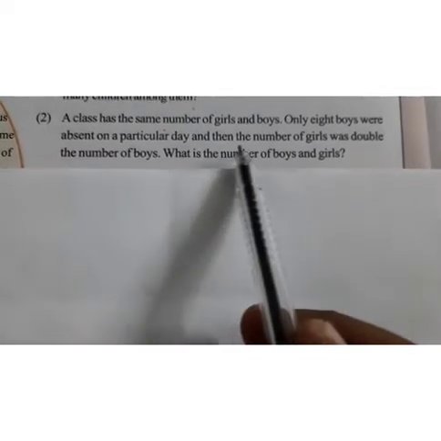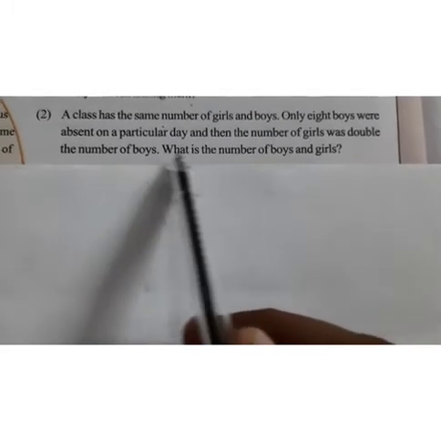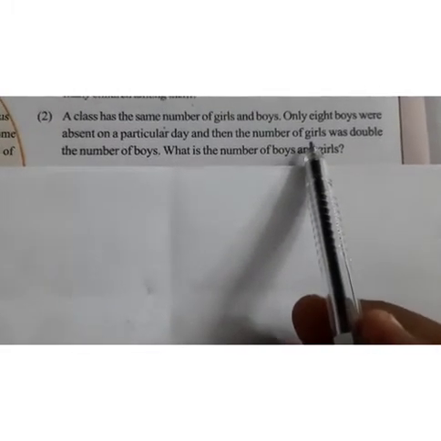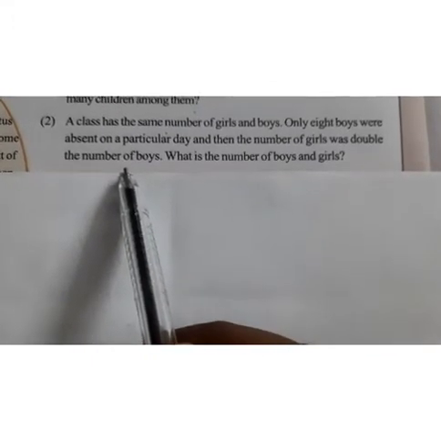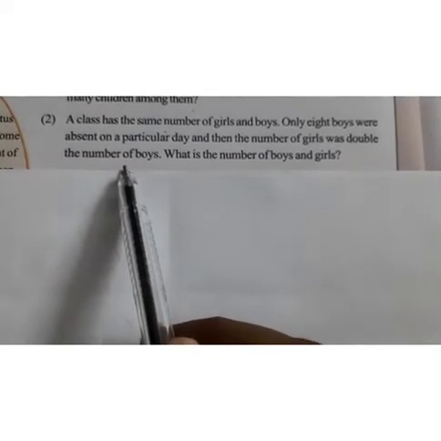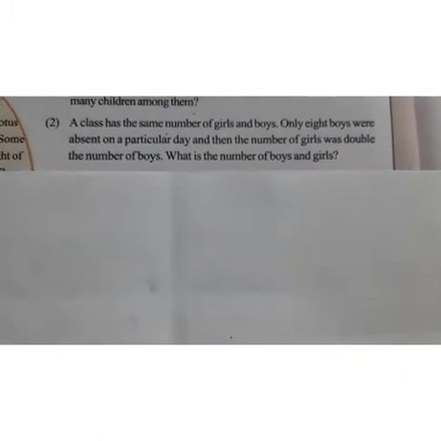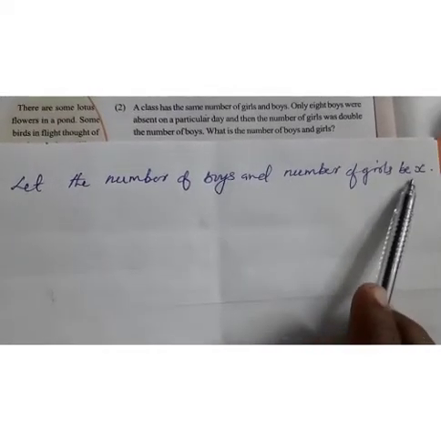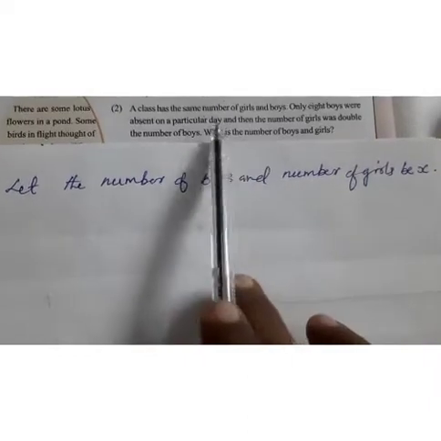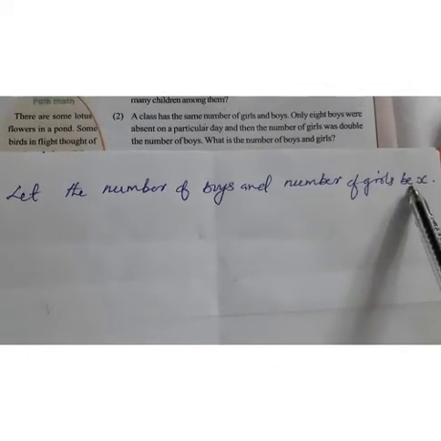So on that day, what happened? The number of girls was double the number of boys. Once the boys were absent that day, the number of girls was double the number of boys. You have to find out the number of boys and girls. So we can take the number of boys and girls as x, because both the girls and boys are the same. So we can keep the number as x.